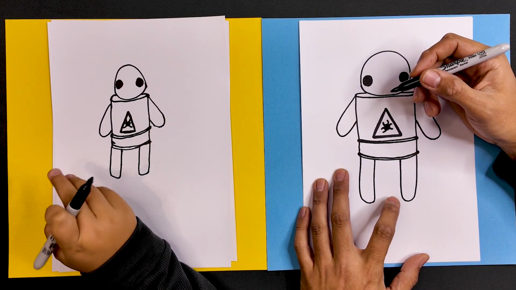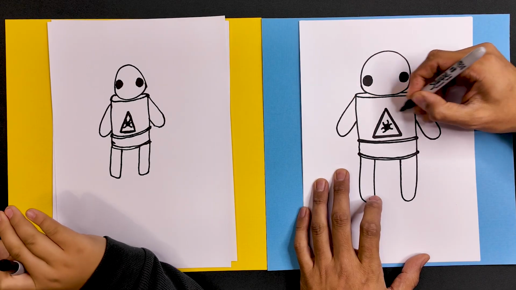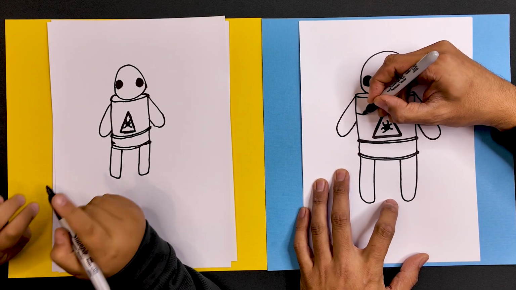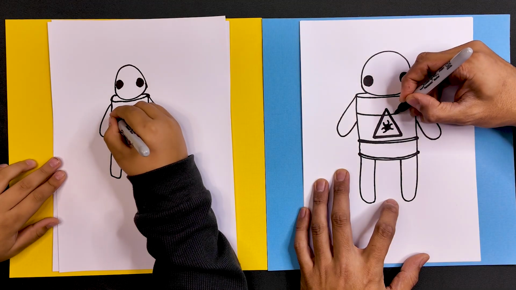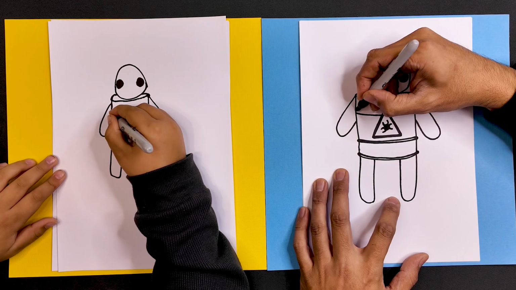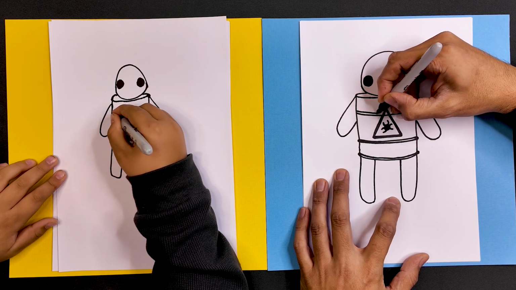Now, we're going to do a line that comes through this part of the sign here. So you can curve this one, go around into there. Yep. And we'll do another line on the top of that one as close as you can get it.